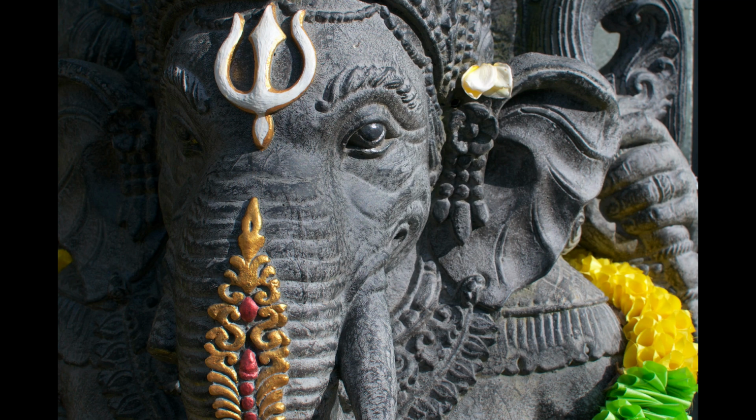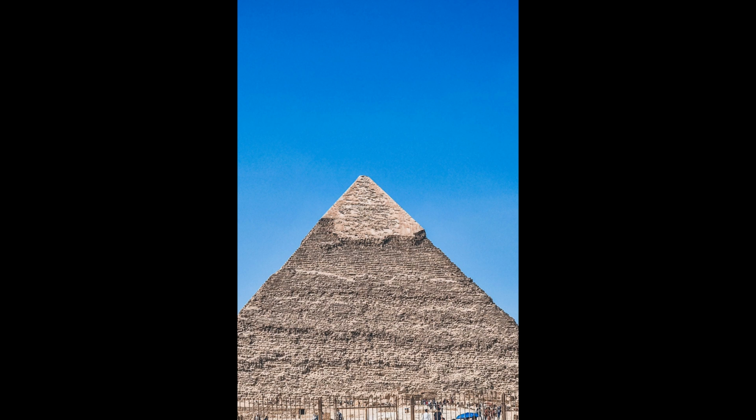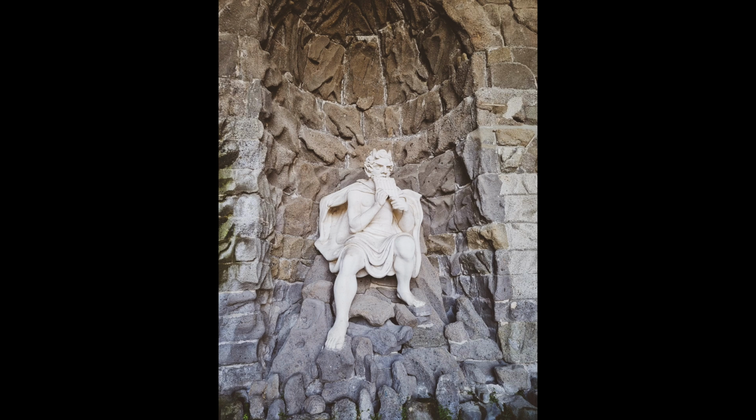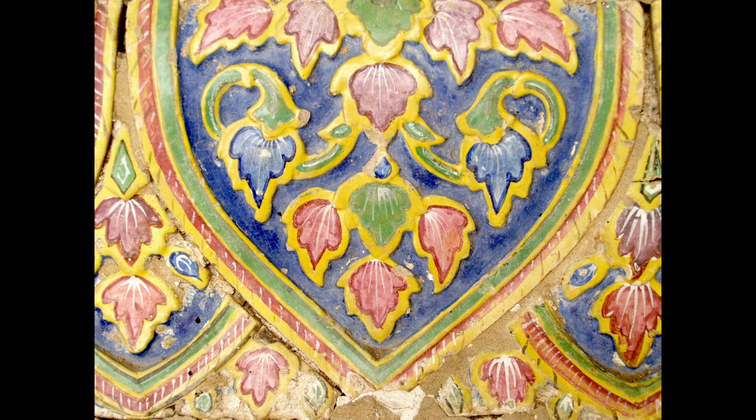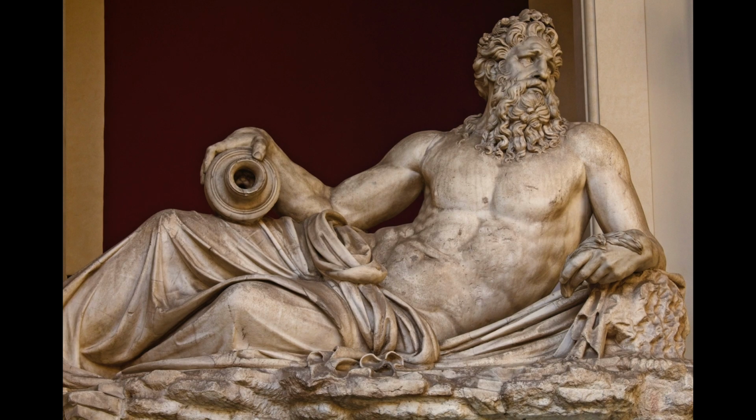The early dynastic period of ancient Egypt spans roughly from 3100 BCE to 2686 BCE. It represents a crucial phase in Egyptian history as it marks the unification of Upper and Lower Egypt, leading to the establishment of the first centralized state. Here are key aspects of the early dynastic period.